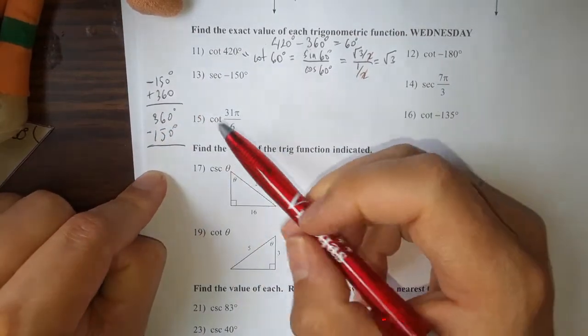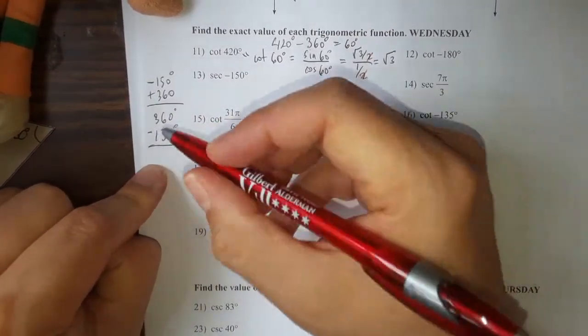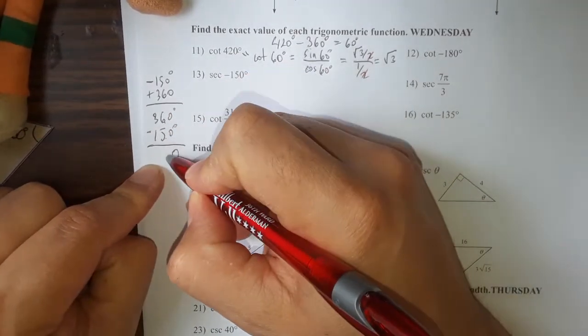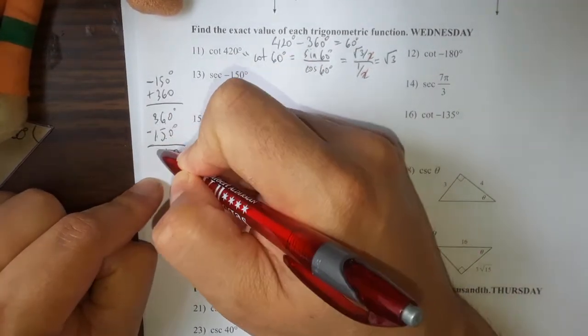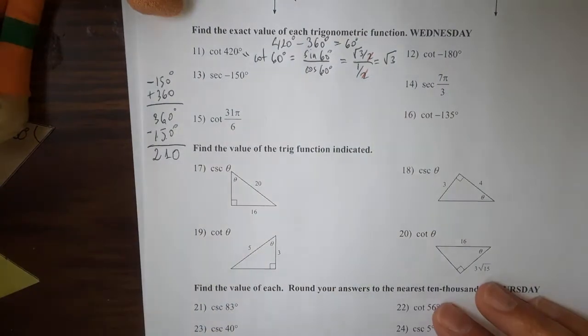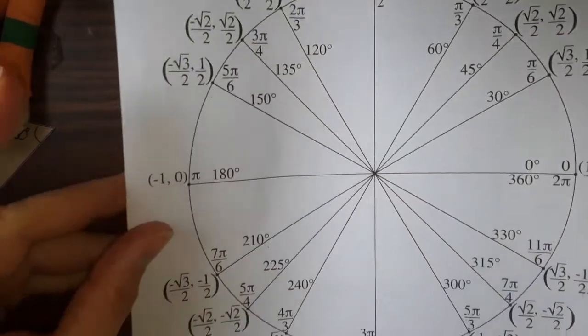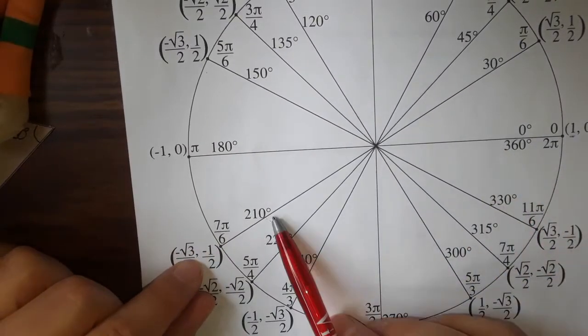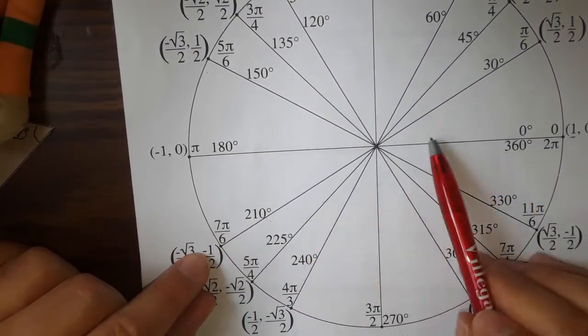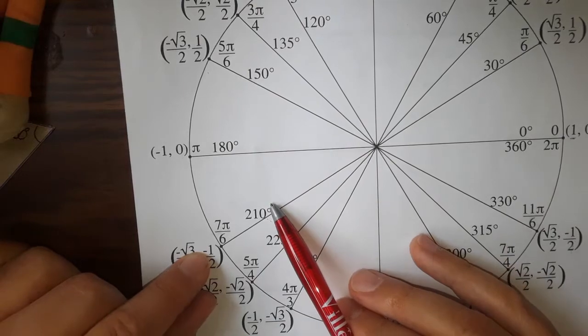So 0 to 0, 0. 5 to 6, it's 1. And then 1 to 3, it's 2. It's 210. So that means that negative 150 would be this one, which makes sense. The same as 210, positive, okay?